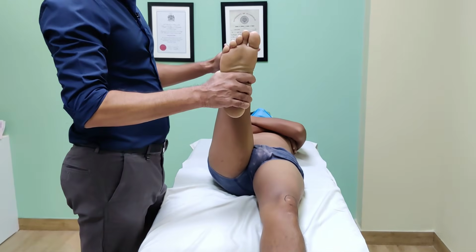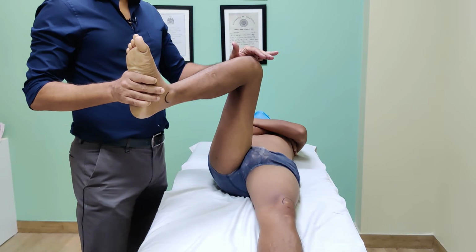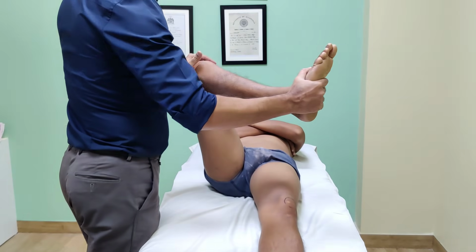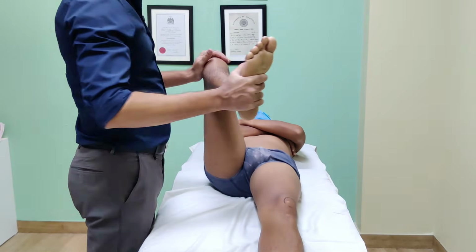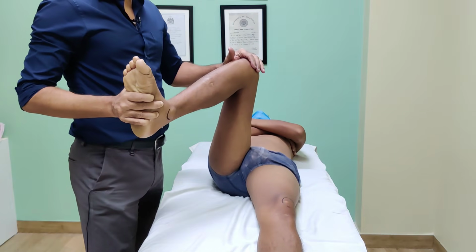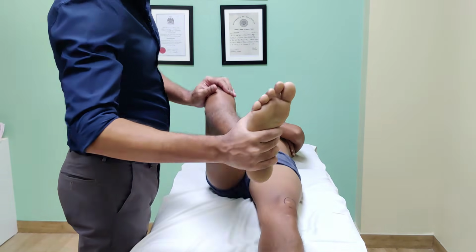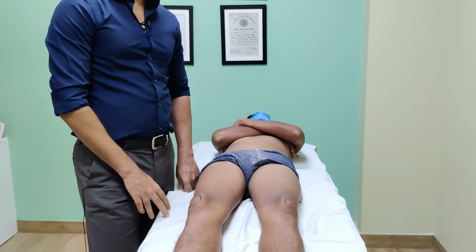Now if your foot is going out like this, it is internal rotation, and if your foot is going inside, then it is external rotation. And you can see internal rotation is much less, even in a normal patient, in comparison to the external rotation. So this is how you measure your rotations.